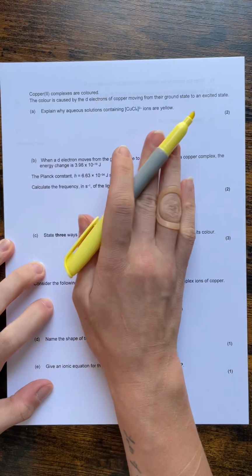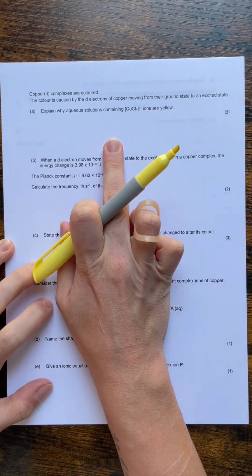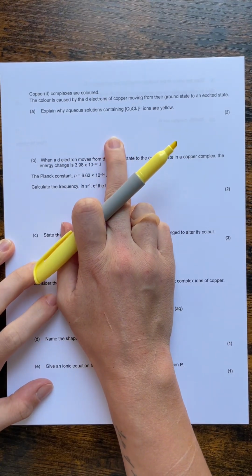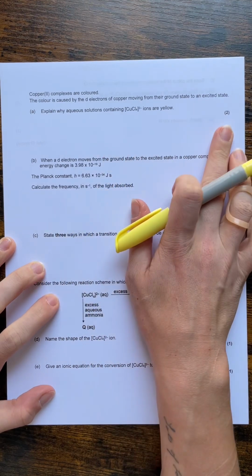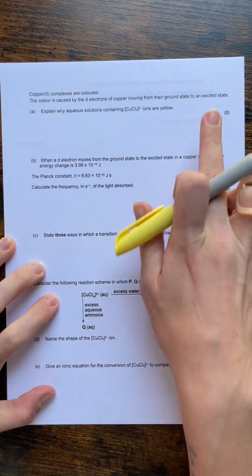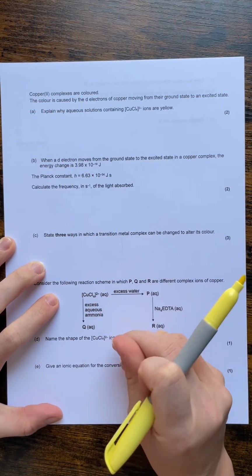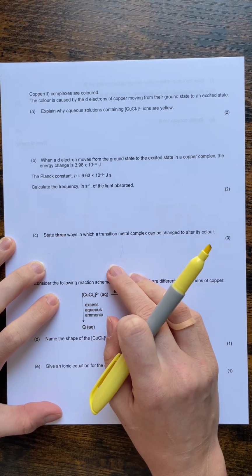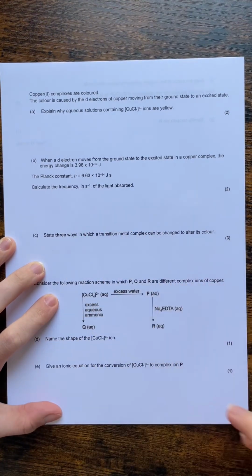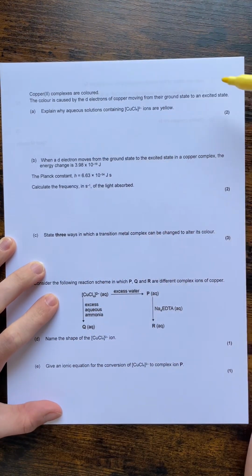We're therefore not going to get a mark for saying that in question A, but in other questions that are worth 3 marks, the second mark would be for saying that we have a d electron moving from the ground state to the excited state. So always worth making a note of what you've already been told, because we're not going to get marks for that. And it's also good to see how they've worded it here so that you can word it similarly in your own answers.